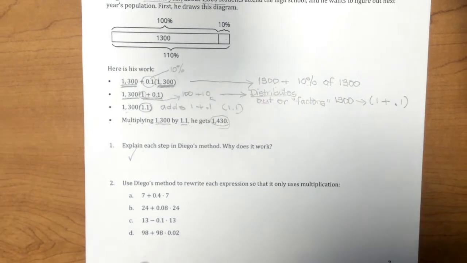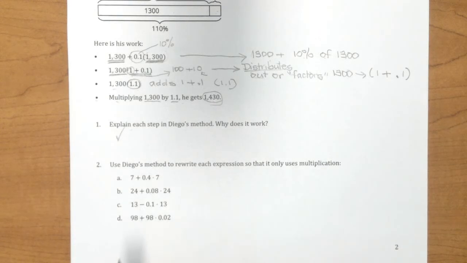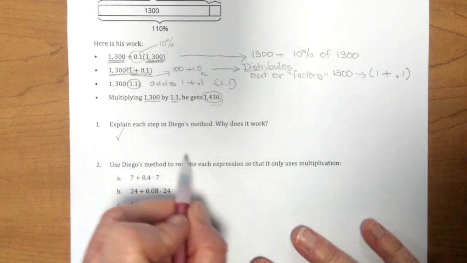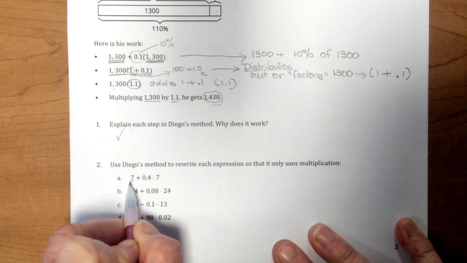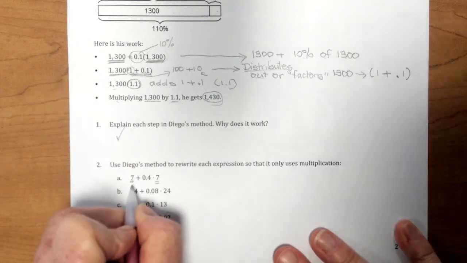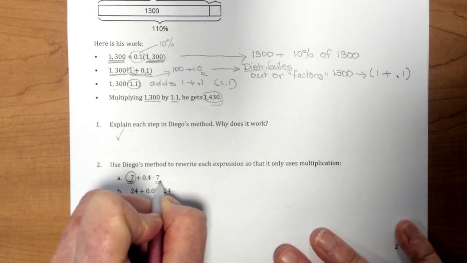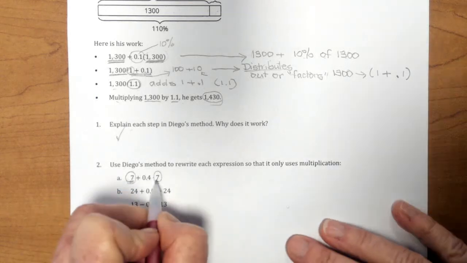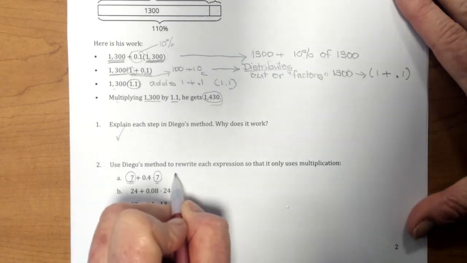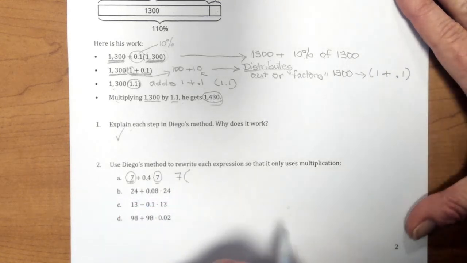So now what we're going to do is we're actually going to practice doing that exact same thing down here. So we're going to notice, and I'll do the first one for you. You're going to notice that I've got a 7 and I have times 7. So you've got a 7 plus 4/10 times 7. I'm going to notice that I've got a 7 and a 7. So what I'm going to do is I'm going to distribute, or in other words, I'm going to factor out the 7. So in other words, I'm going to pull the 7 in front, and I'm going to put parentheses.